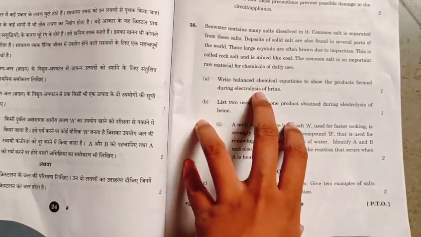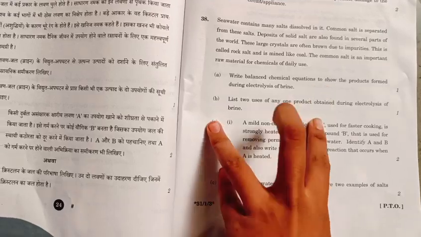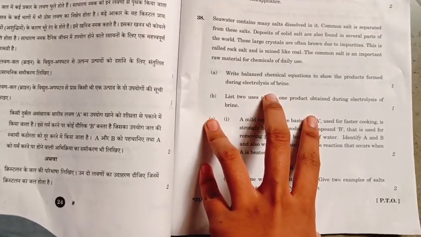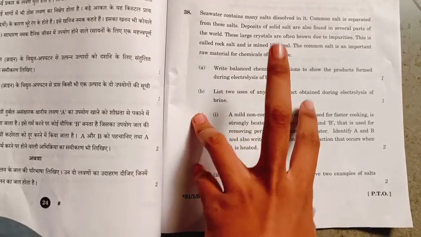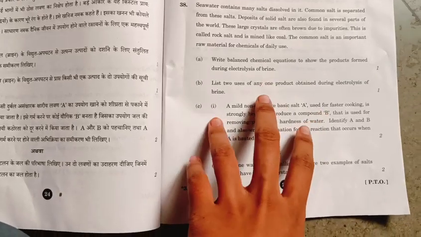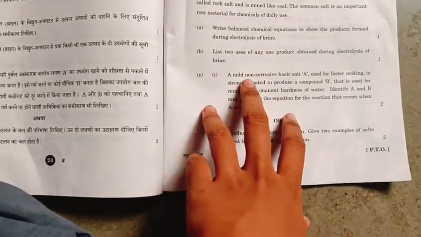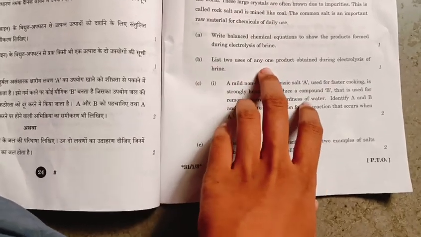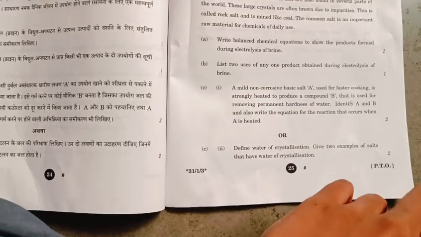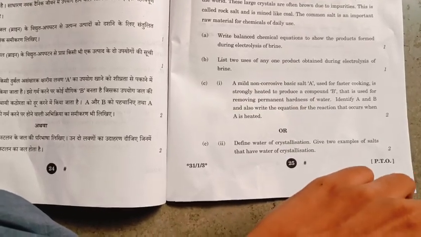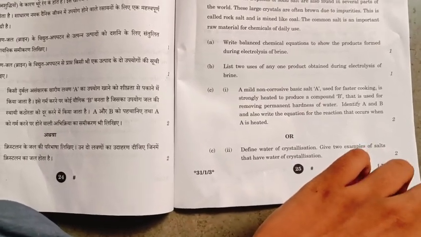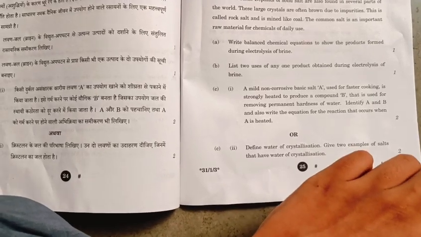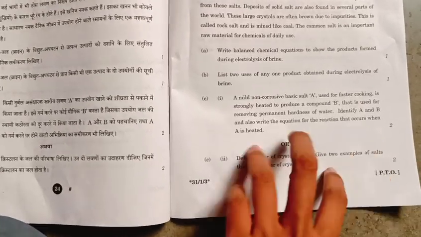Next, write balanced chemical equation to show the products formed during electrolysis of brine. There you can write chlorine, hydrogen and sodium hydroxide. List 2 uses of any one product. So you can write the uses of chlorine, such as it is used as disinfectant, and second, it is used in manufacture of bleaching powder.